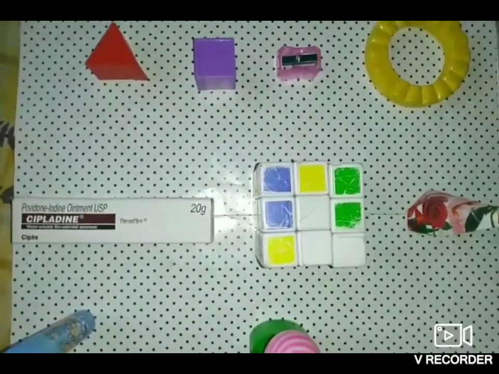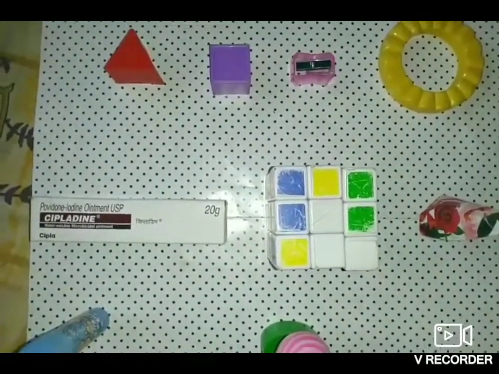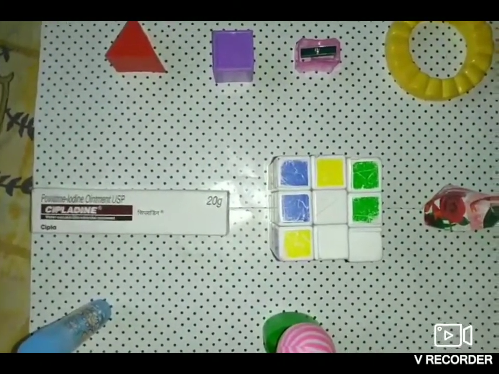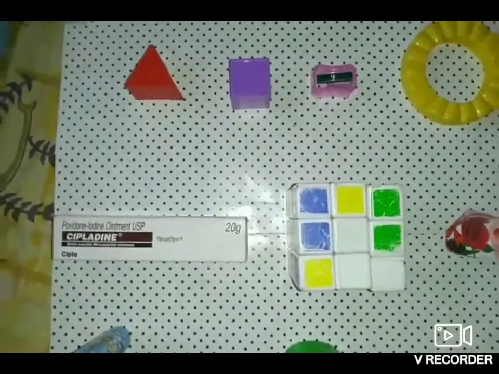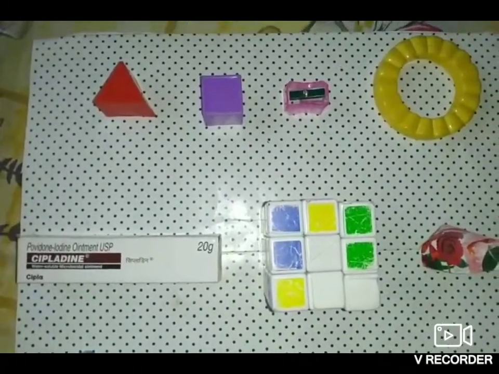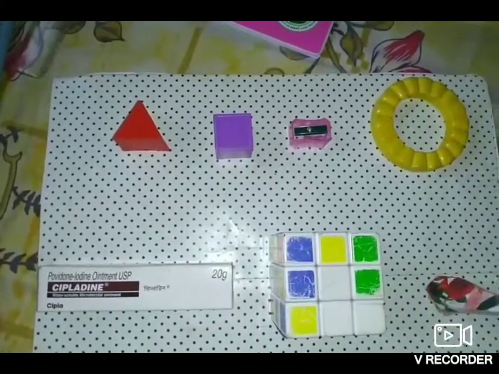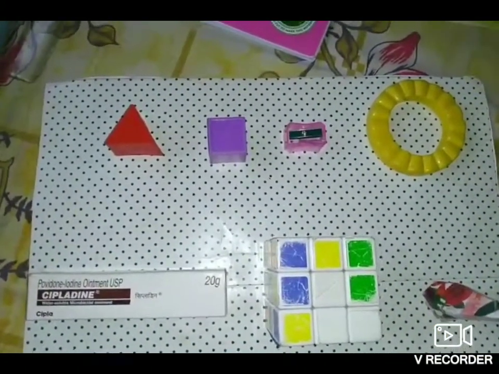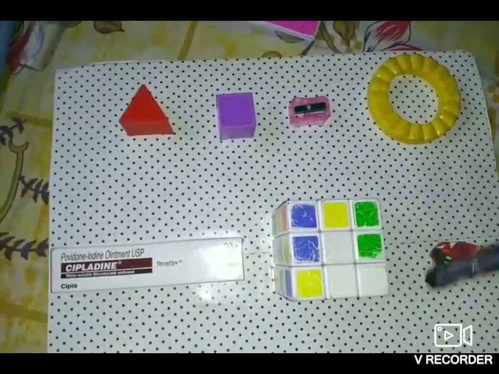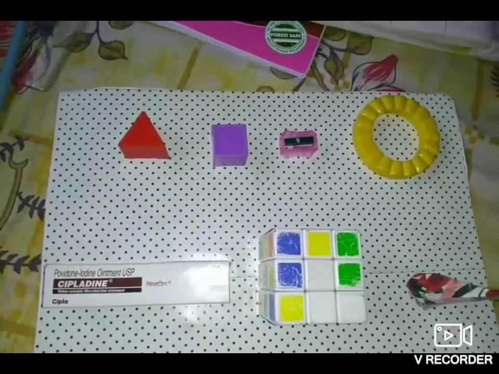What are shapes then? Shapes are all around us. And today we are going to talk about some specific shapes, that are 2D shapes and 3D shapes. 2D means two-dimensional. Only two dimensions will be there. And 3D means we can see it in a three-dimensional figure.